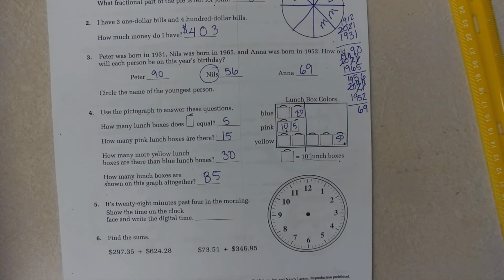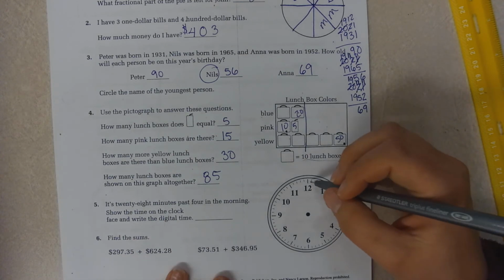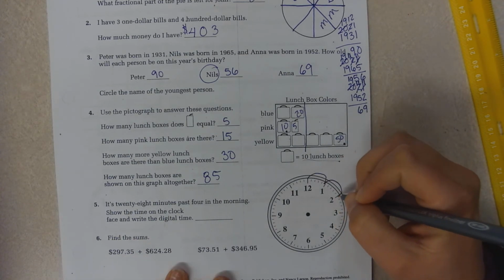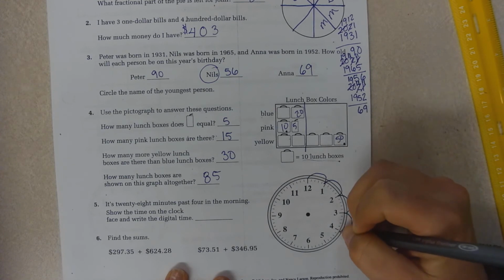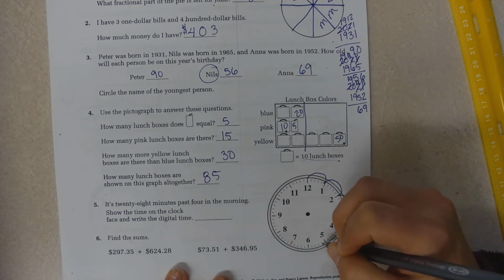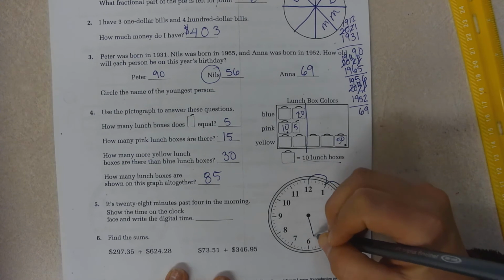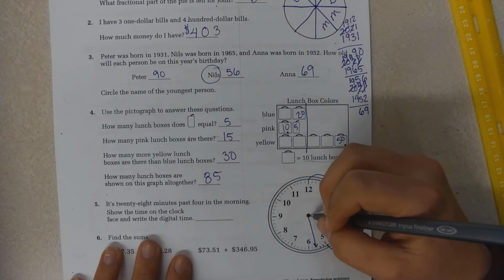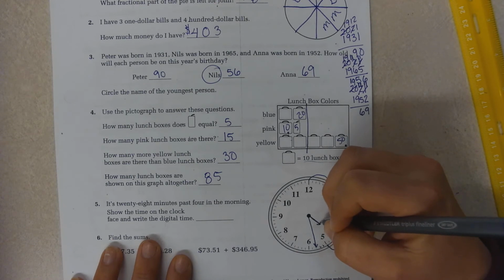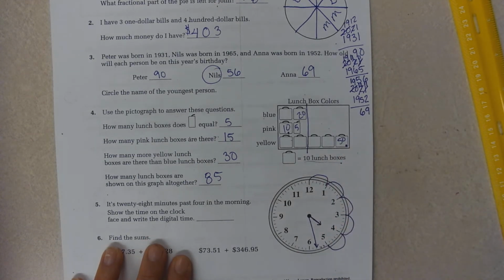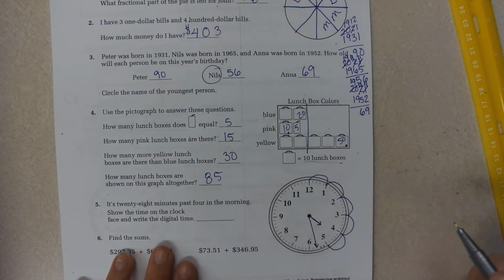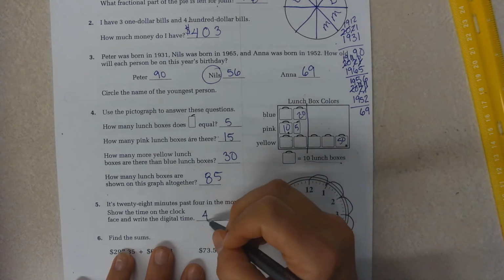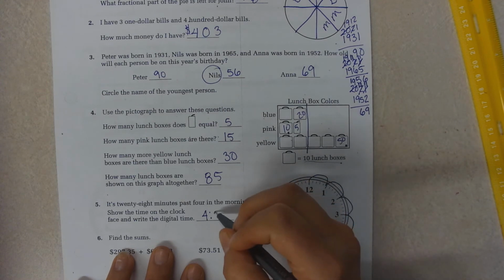It's 28 minutes past 4. So I count 5, 10, 15, 20, 25, 26, 27, 28. 28 past 4. So I would say it's approximately halfway between the 4 and the 5. So what would be on a digital clock for 28?